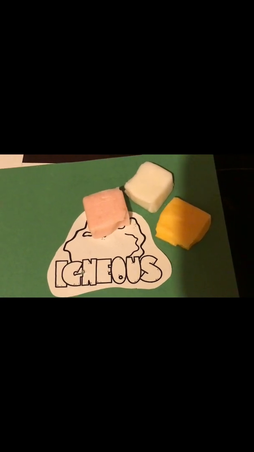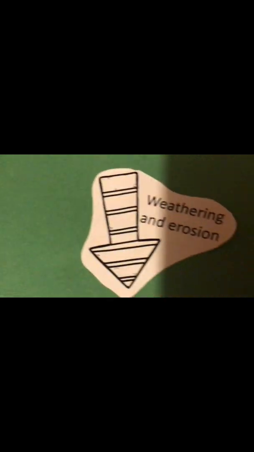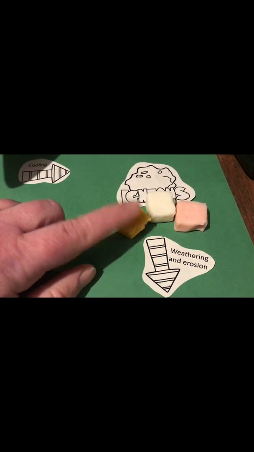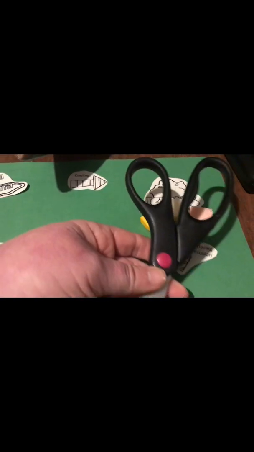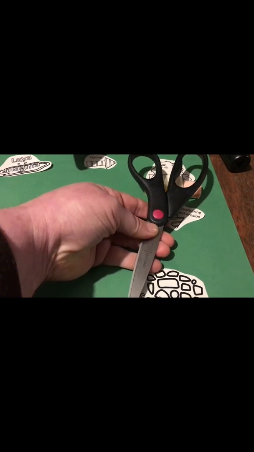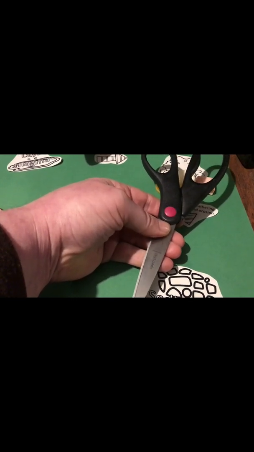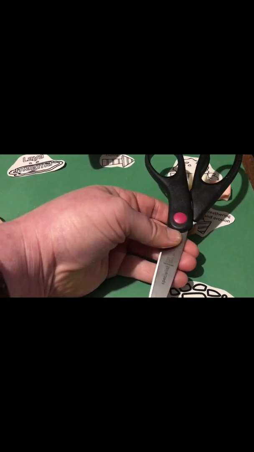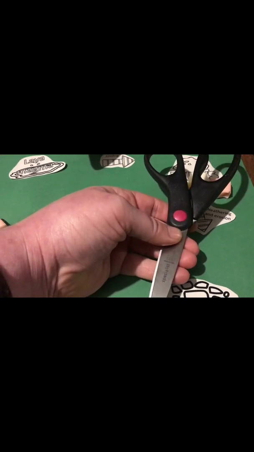Now, these igneous rocks go through a process called weathering and erosion. To weather and erode our igneous rocks, we're going to use the mummy scissors that we have. Now, all we need to do is snip bits off the igneous rock, carefully asking an adult to help you if you need help.